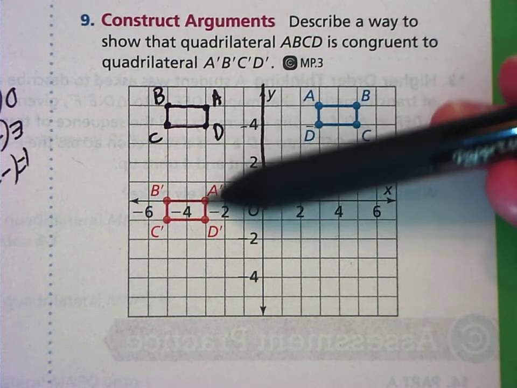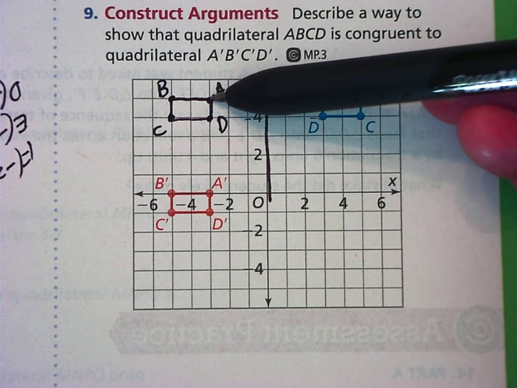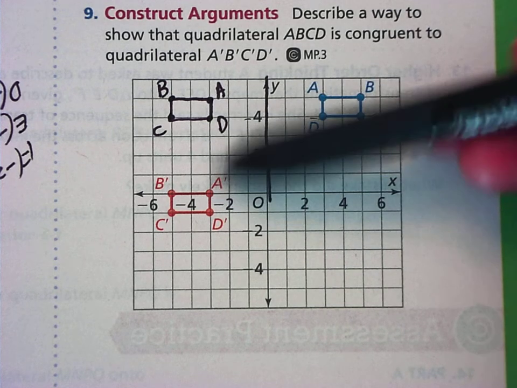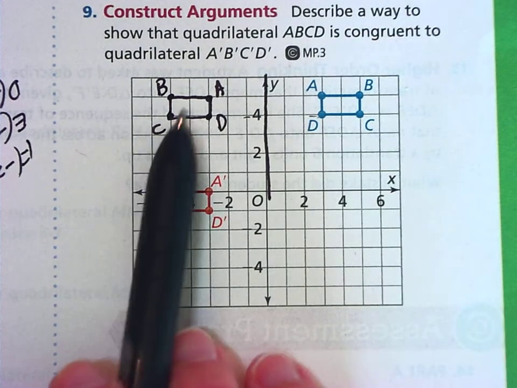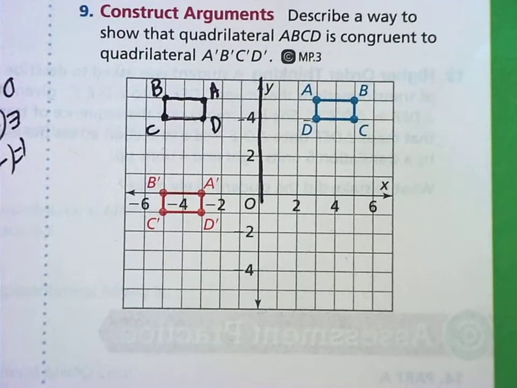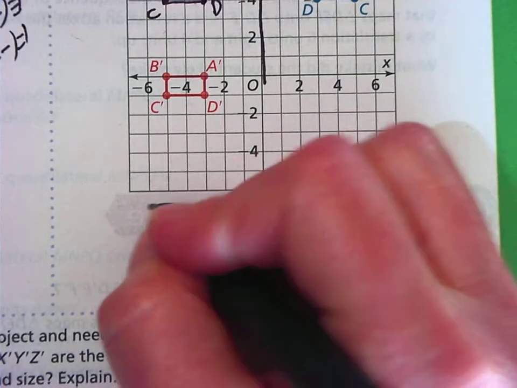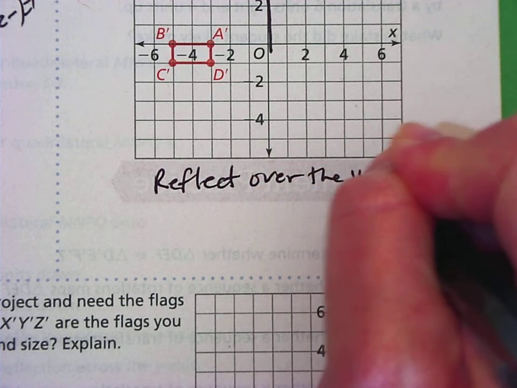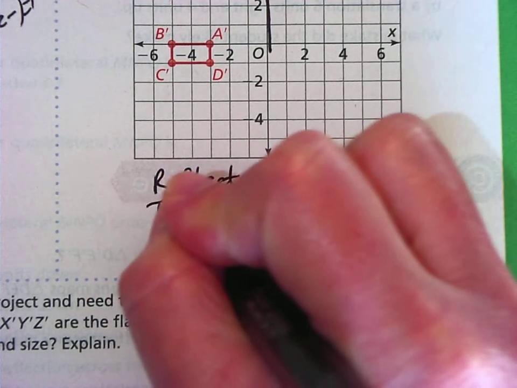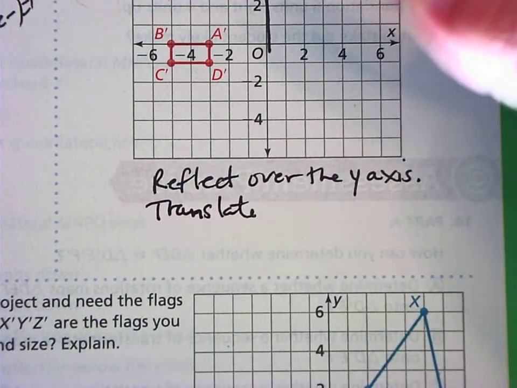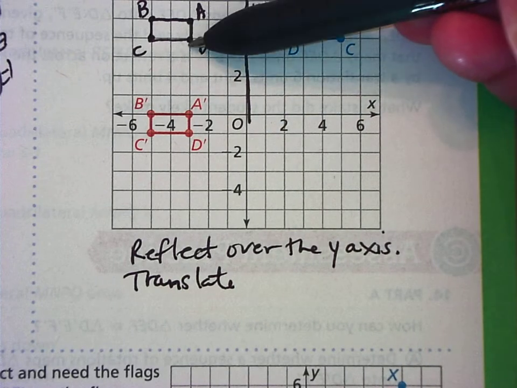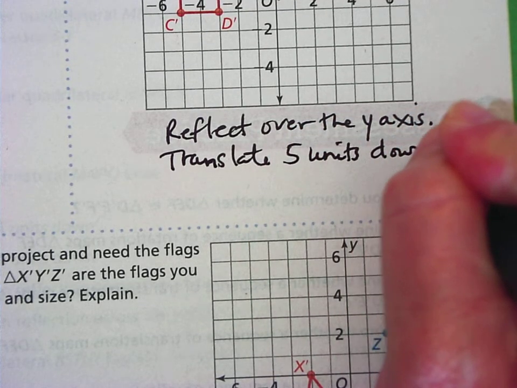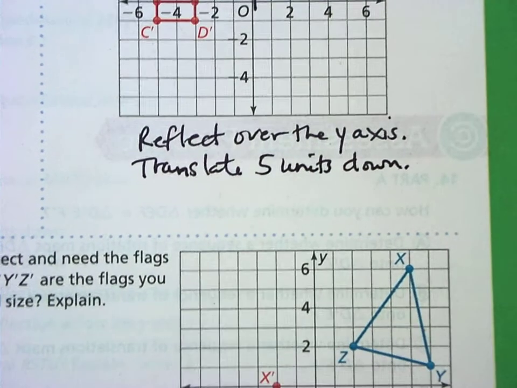Now it looks like I could just slide this down into place and every point will land on each other. So A has to land on A. So if I translate 1, 2, 3, 4, 5 units down, every single one of these points 5 units down, then this will land on this. So it says describe a way, a sequence of transformations. So we would say reflect over the y-axis, then translate 5 units down. That is a sequence of transformations that would map one onto the other.